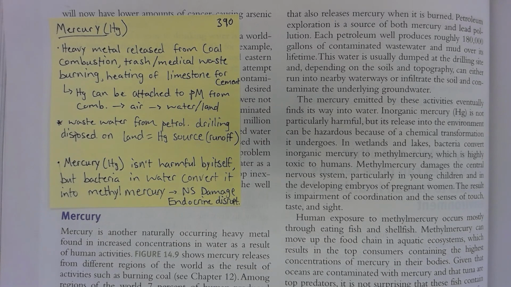One other prevalent source of mercury contamination is the wastewater from petroleum drilling. Petroleum wells use tons of water, and oftentimes this water is just disposed of on the land nearby, and that water contains mercury, which can then either run off into nearby surface waters or infiltrate into the groundwater.